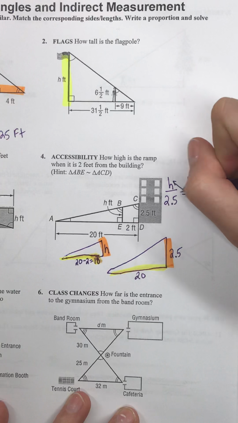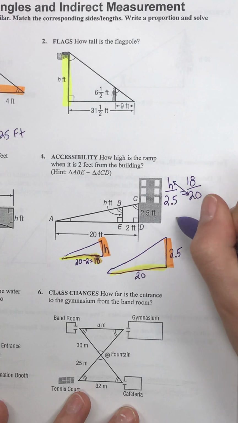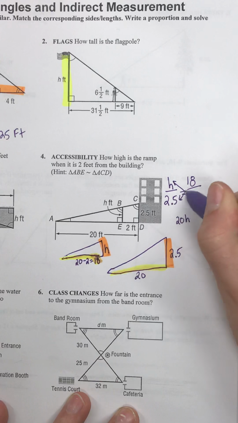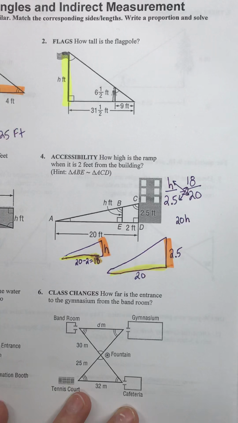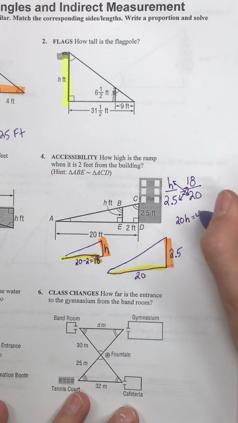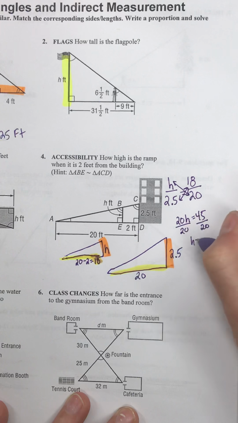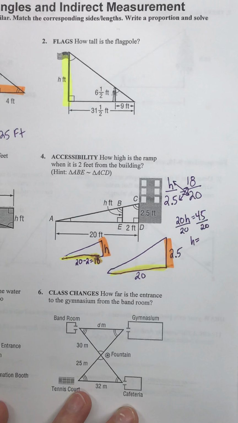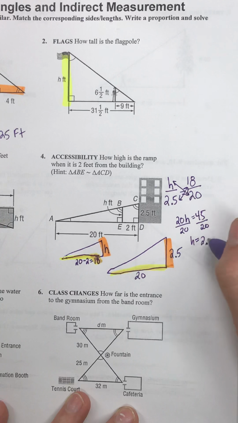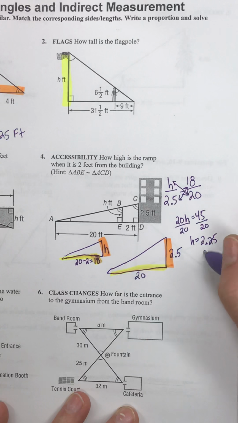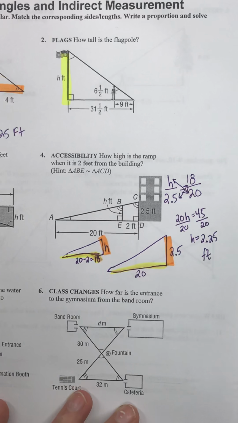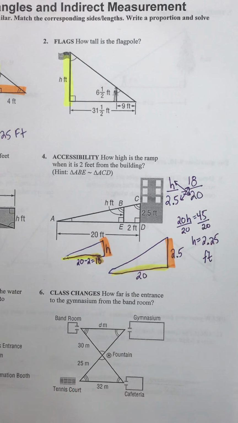Okay. Cross multiply, h times 20 is 20h. 2.5 times 18 is 45. And then you want to go ahead and divide both sides by 20 to solve that one-step equation, and you get h equals 2.25. We can label it because my picture's labeled as well.